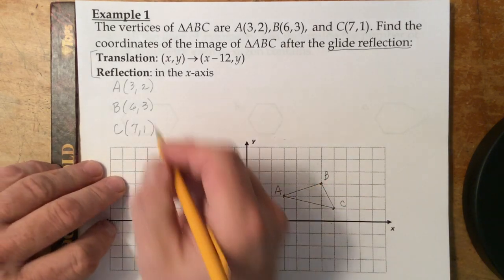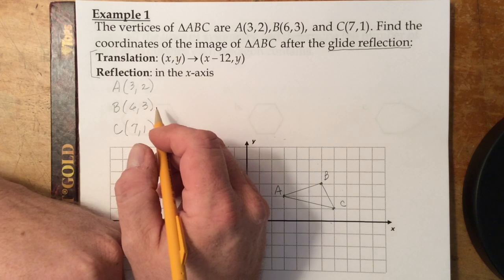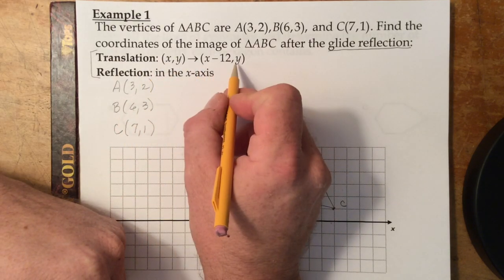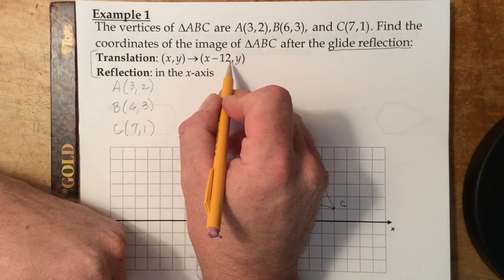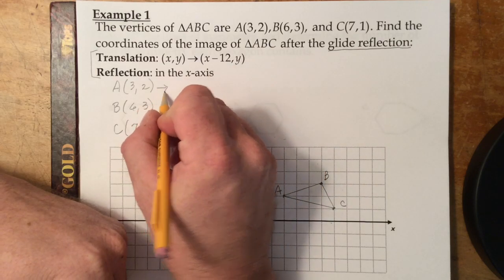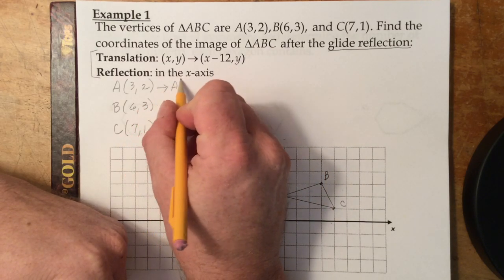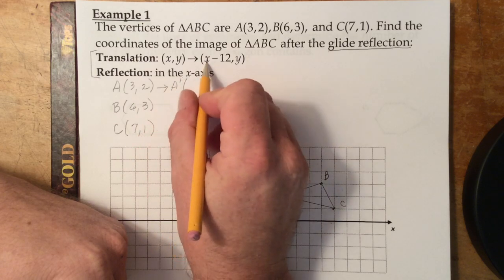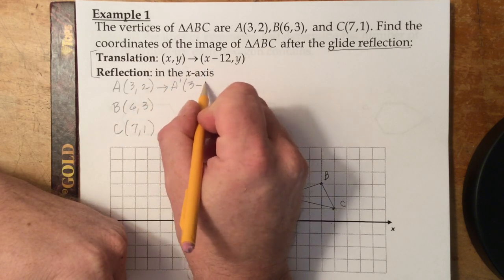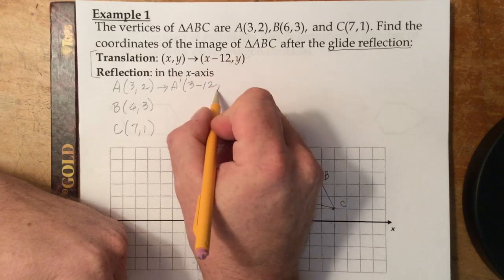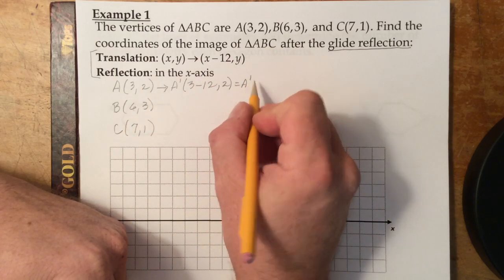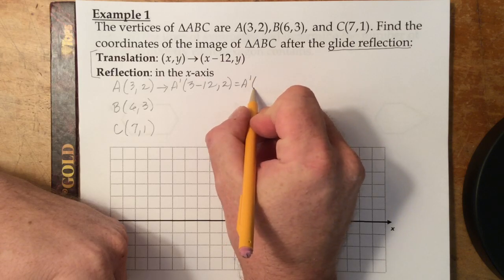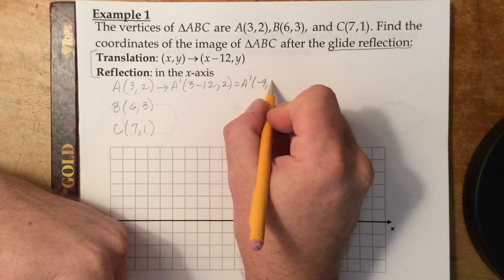Now that we have that triangle, we can perform the first transformation, which is a translation with this rule, (x,y) such that x minus 12, y. So we transform A to A prime. We take x, which is 3, and subtract 12, according to the rule, comma, y, 2. That gives us A prime at 3 minus 12 is negative 9, comma, 2.